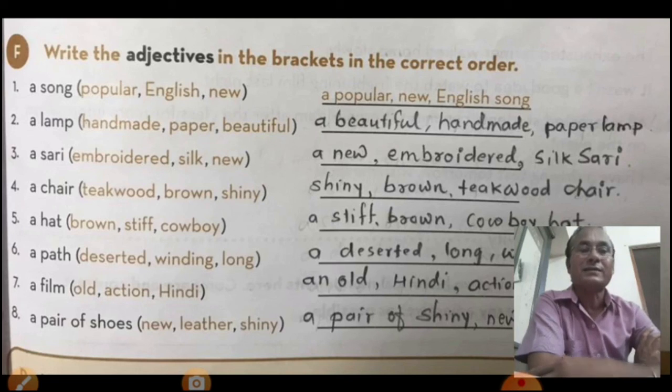Now the exercise number 4, a chair, thick wood, brown, shiny. We put first the quality, then color, then origin: shiny, brown, thick wood, chair. How is the chair? Shiny, brown, thick wood chair.